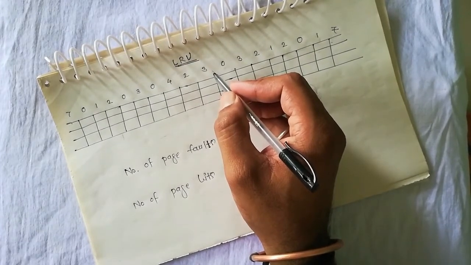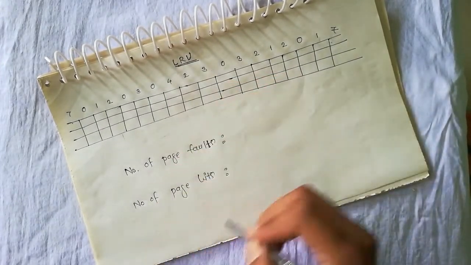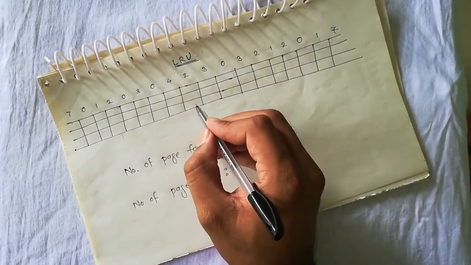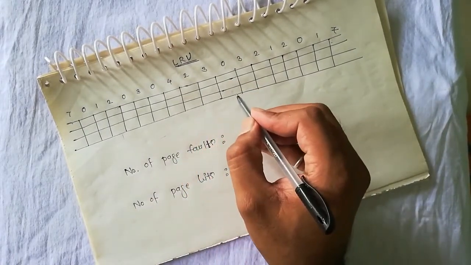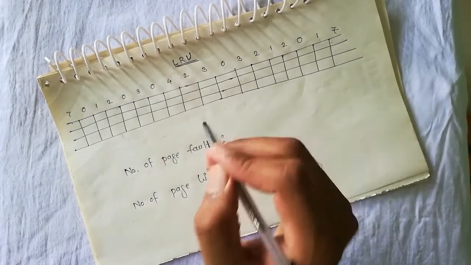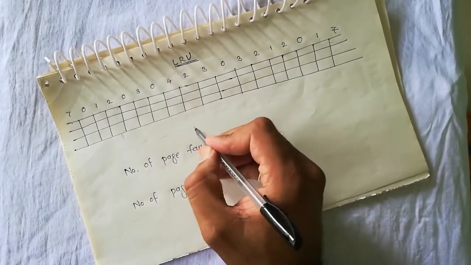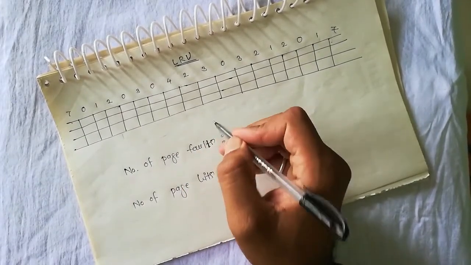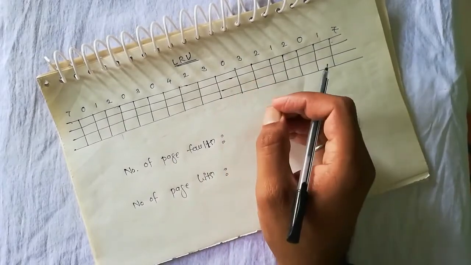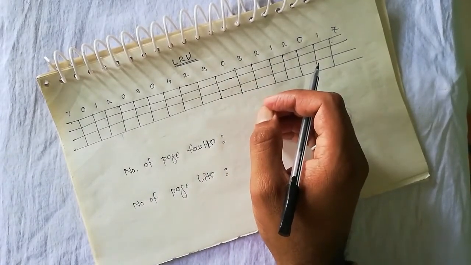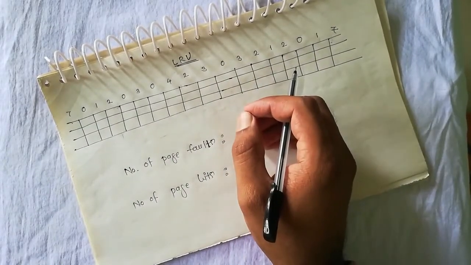The strategy we used in first in first out, the boxes which we have given for the page faults, and we are counting those boxes for the page faults. We have made stars for page hits. We are going to do the same here also, but there is a little change.